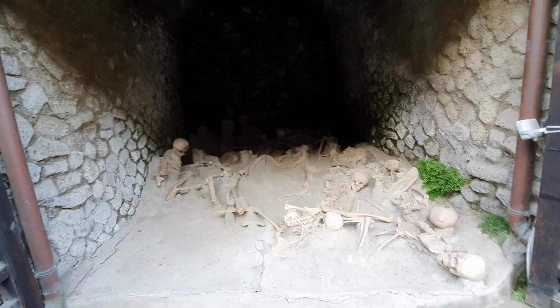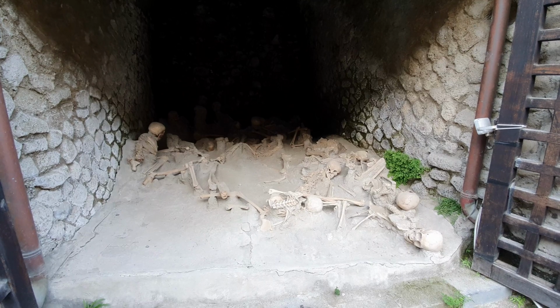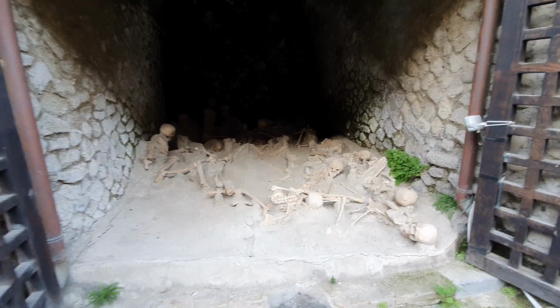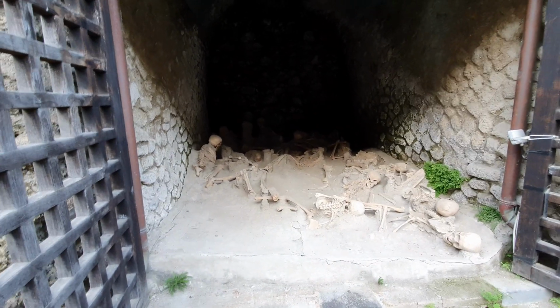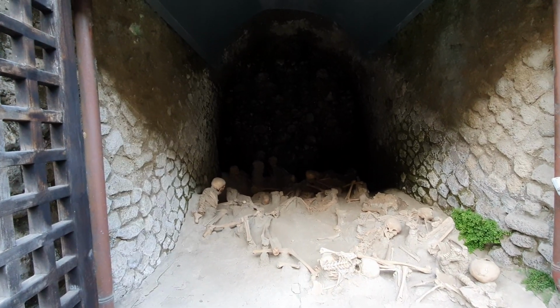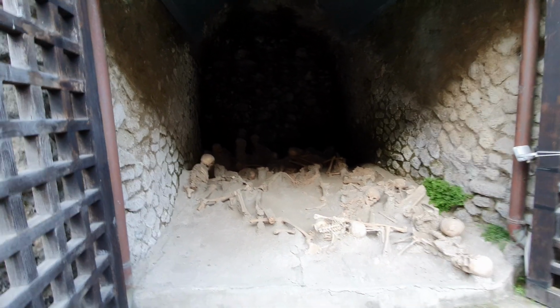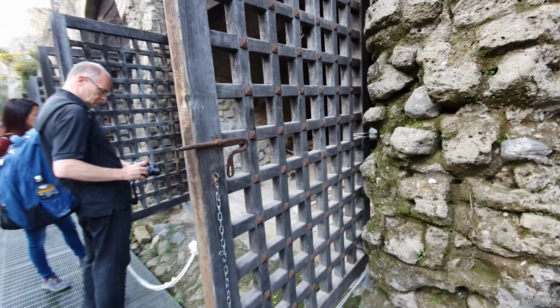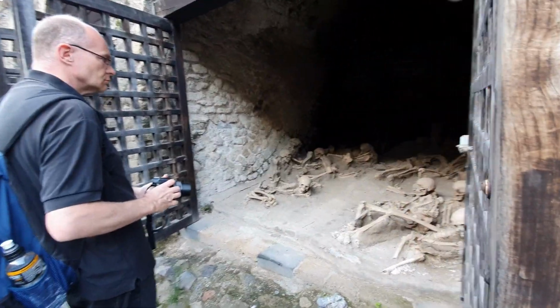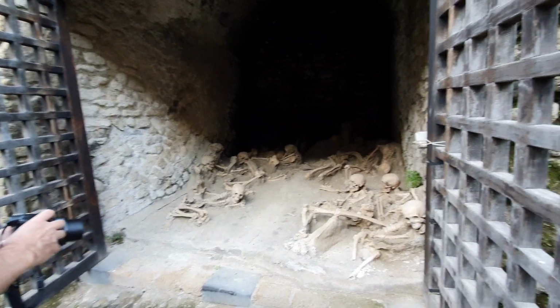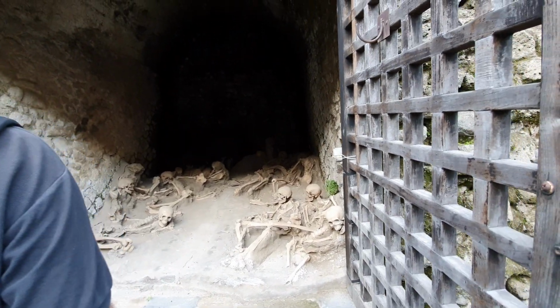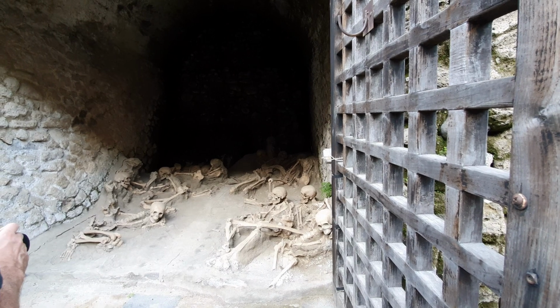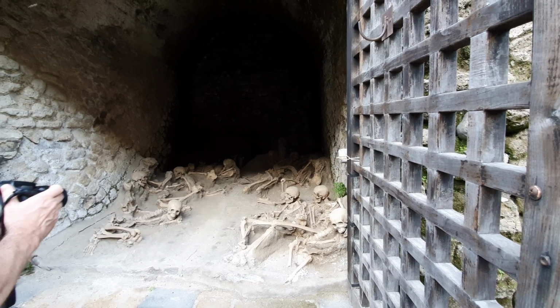Wow. It's insane. I think they were original. You can see how they were all huddled up in the corner, look, for safety. Didn't she say that the guys here would have had a longer death?